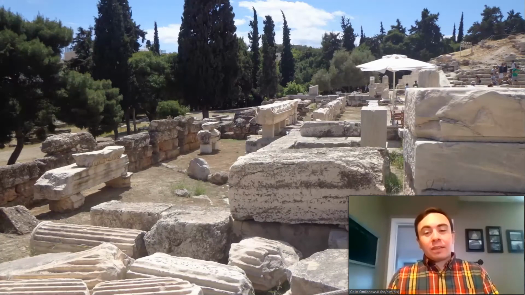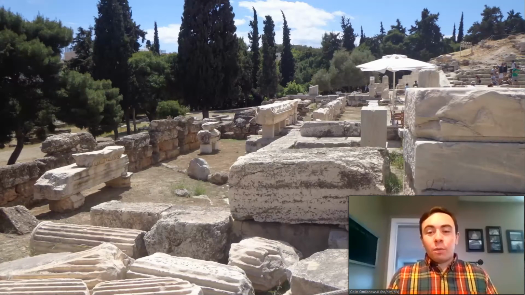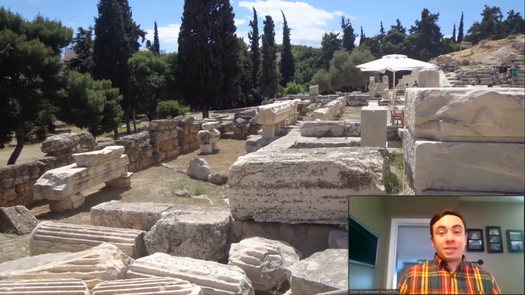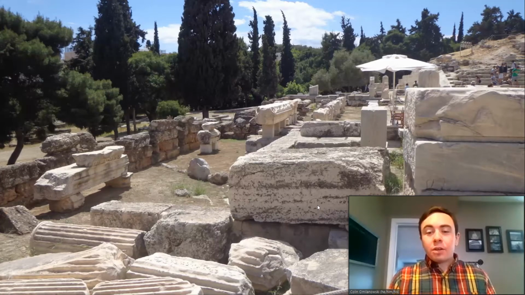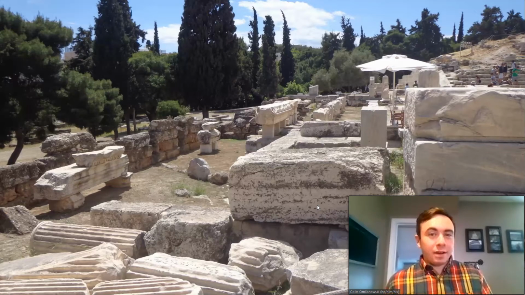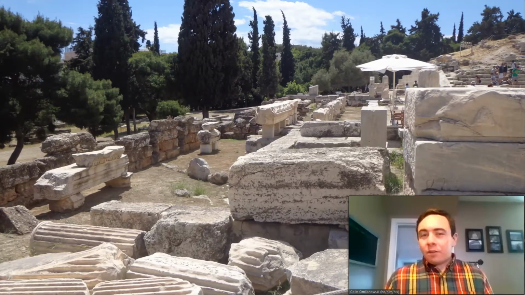So we're looking at the side here of what would have been the stage and then the backstage. The stage, you see my cursor, would have been roughly where the umbrella is. One question that often comes up is, well, you have all this marble and all the parts, why not rebuild it?